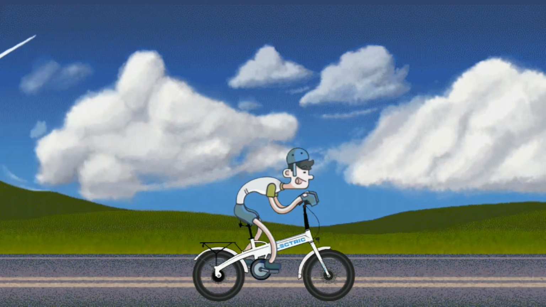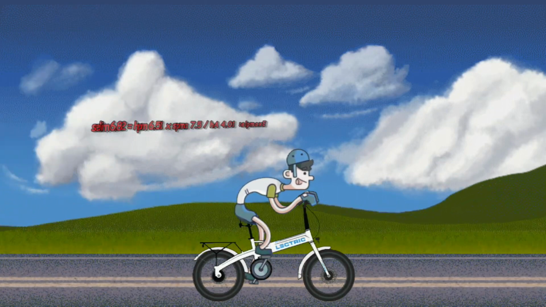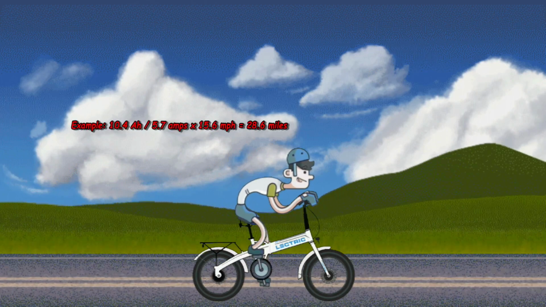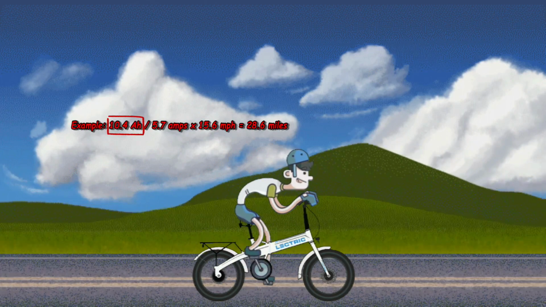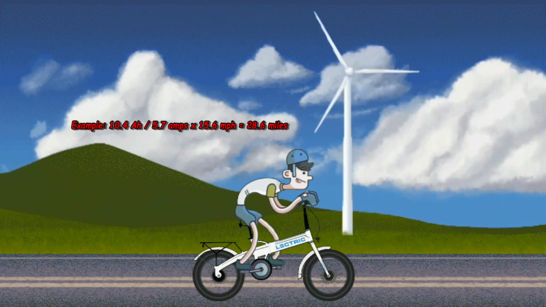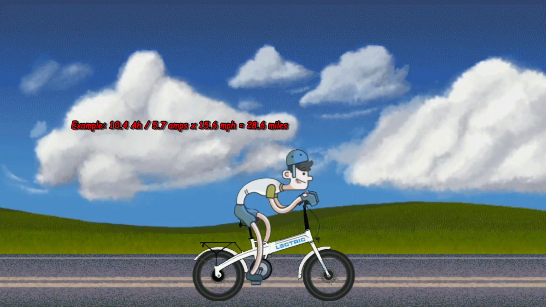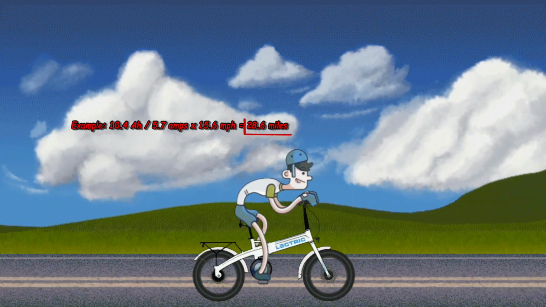Here is an example, using this formula. For the purpose of this example, the e-bike will be in PAS mode 3. The battery is rated at 10.4 amp-hour. The observed current is 5.7 amps. A travel speed has been observed at 15.6 miles per hour. The result, using this formula, is a distance of 28.6 miles.